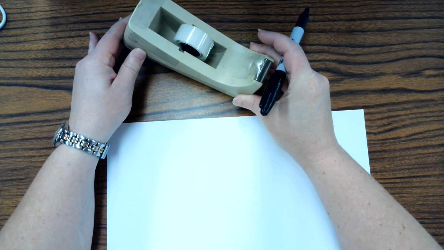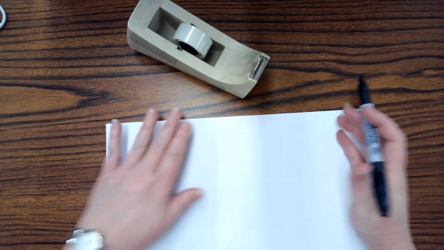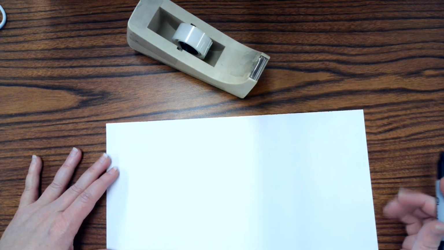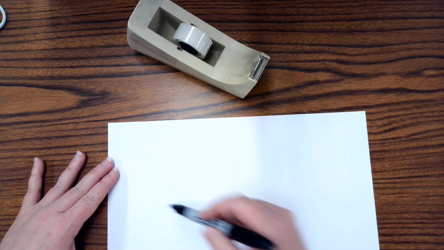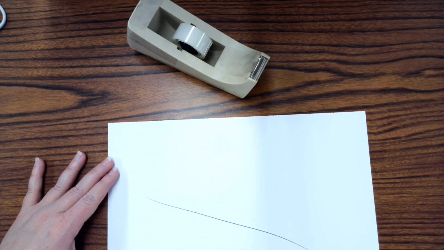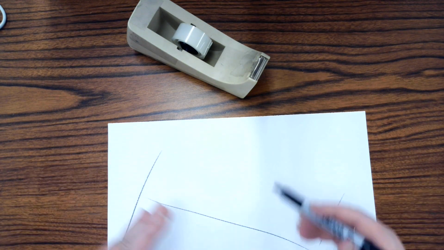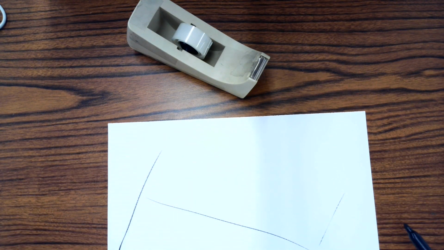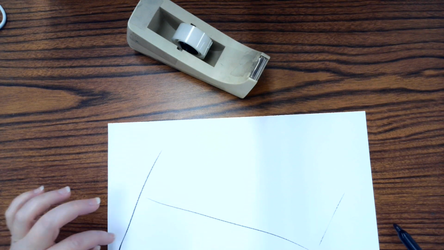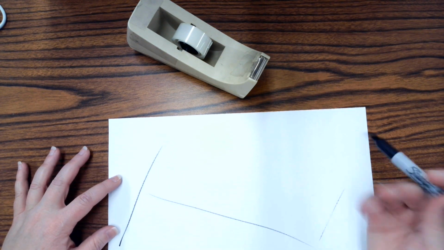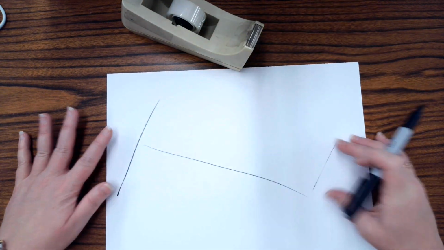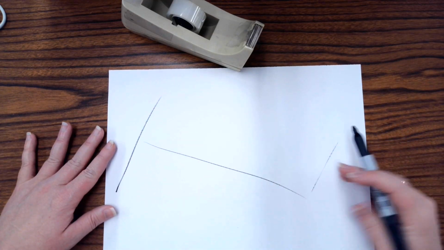So the first thing I like to do is mapping out my composition. I need to know where I start and finish. So this kind of comes at an angle here, and this kind of comes at an angle up like this. So I know approximately how big on my page this needs to be. You can do this in pencil, you can do this in pen. I'm doing this in marker so that you can see what's going on my page here.